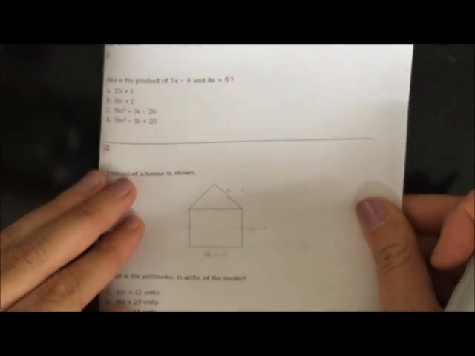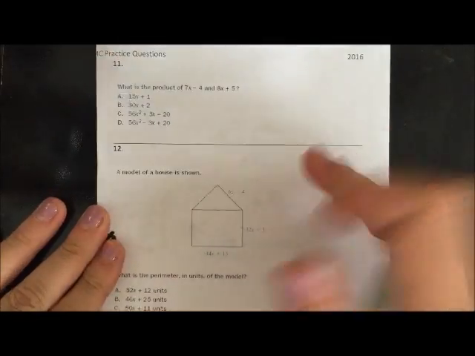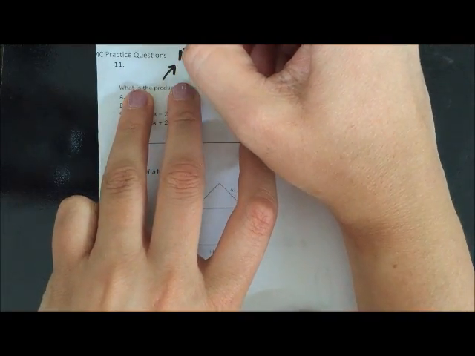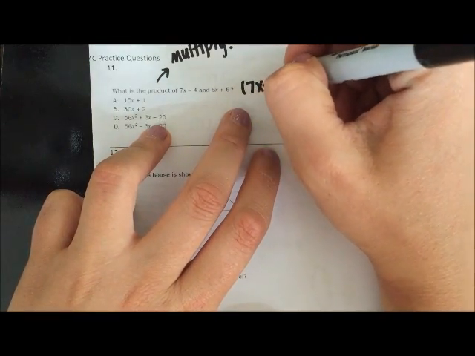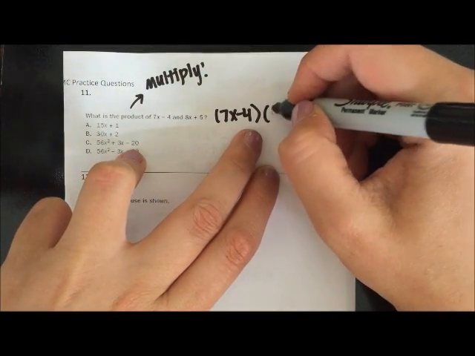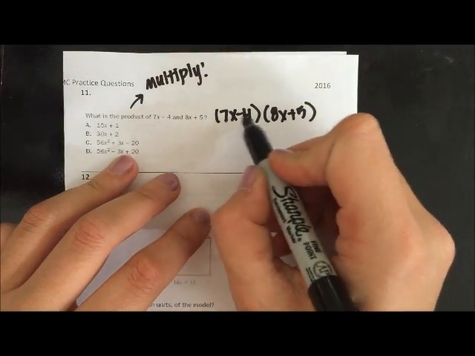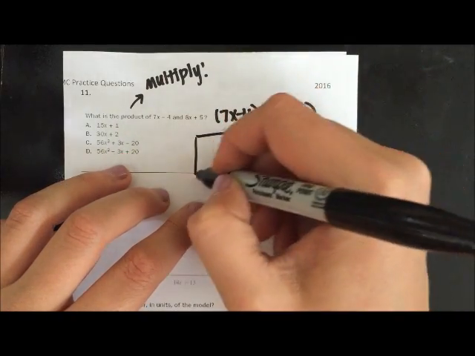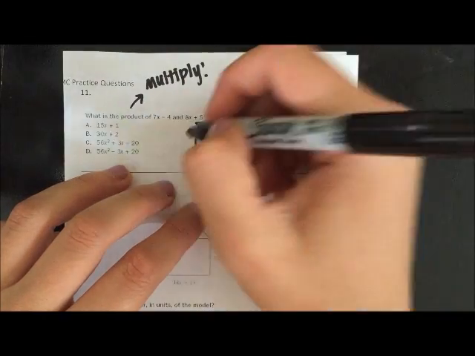All right, number 11. What is the product of 7x minus 4 and 8x plus 5? Well, what is product? Product is the answer to a multiplication. So it's telling me to multiply, okay? So 7x minus 4 and 8x plus 5. Well, in my head, I see one binomial, 2 terms, times another binomial. And I know a really nice organized way to do a binomial times a binomial is the box method.